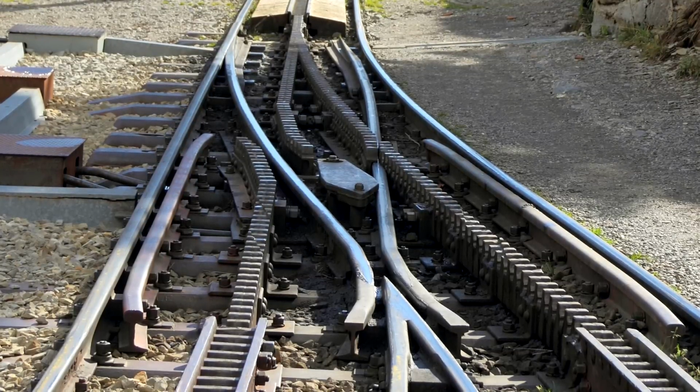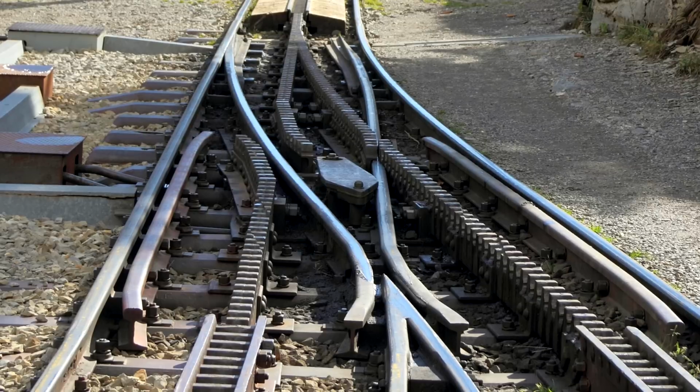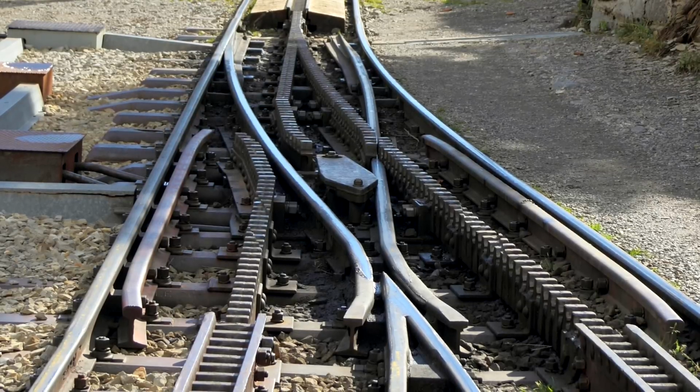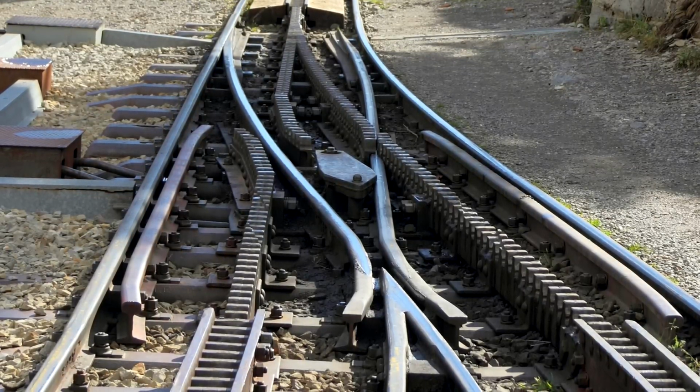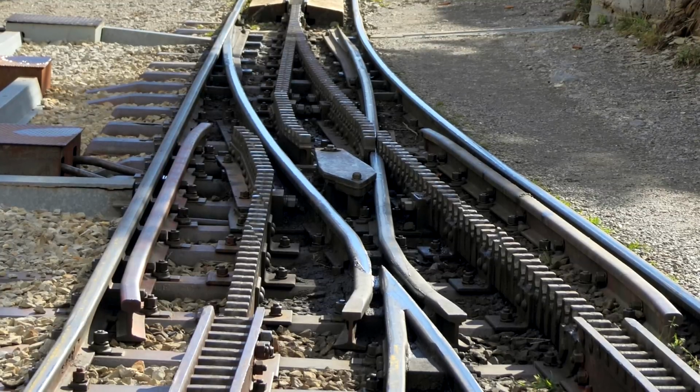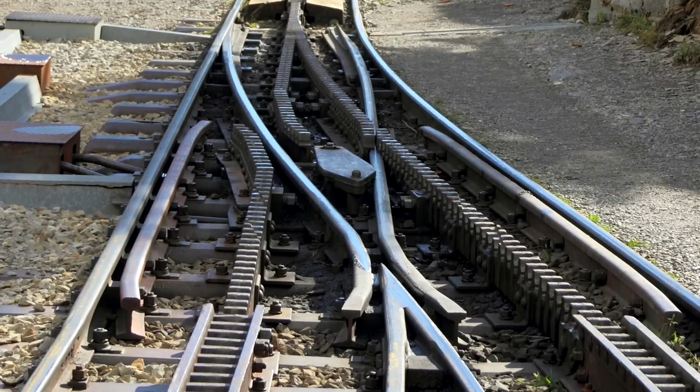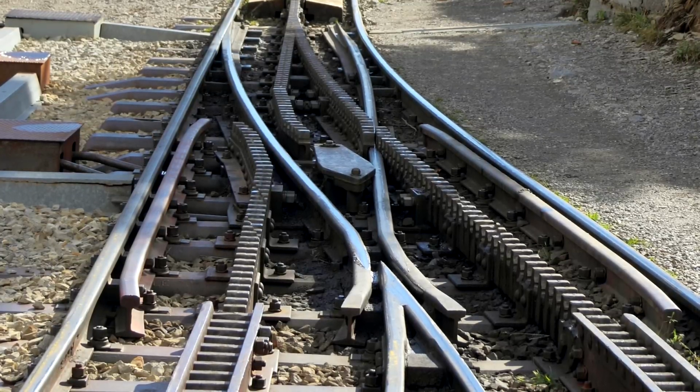Rack railways have a set of rails, but in the middle is a toothed track. In the center of the locomotives that work on a racked railway, they have a cog. And this cog fits into that toothed track and lets them basically climb it like a ladder up these steep grades.